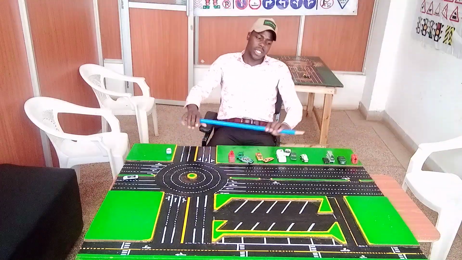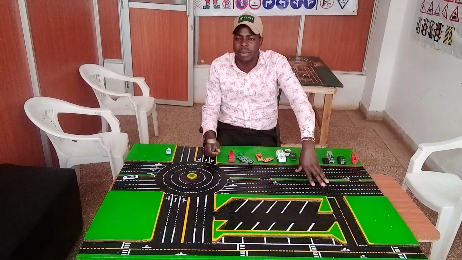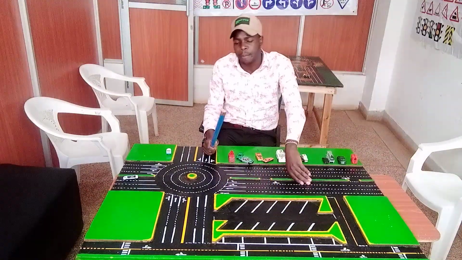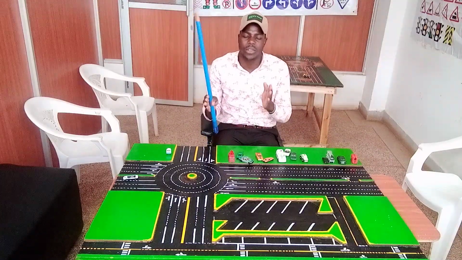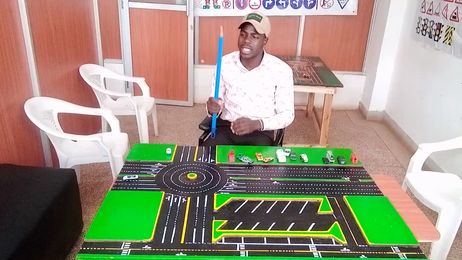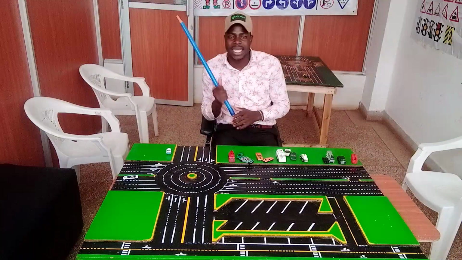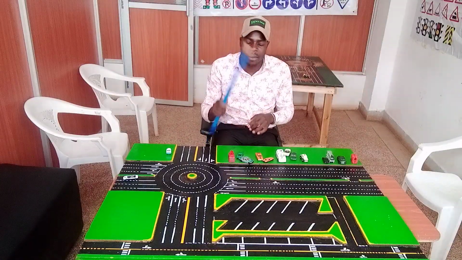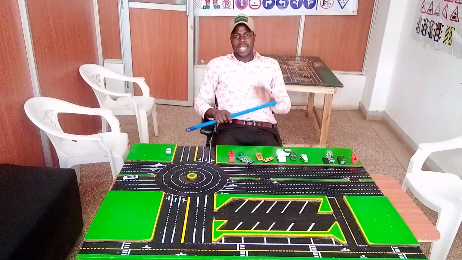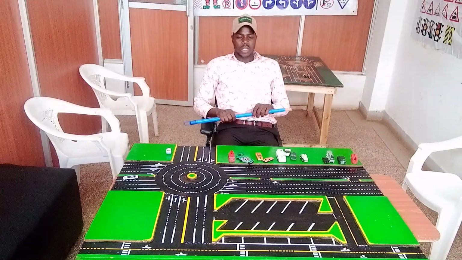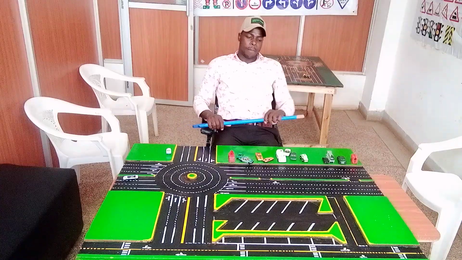We have the features found in two-way traffic road. One of the features, as you can see, is what we call the pedestrian crossing. Remember, a pedestrian crossing is a safe place provided for the safe crossing of pedestrians. As a good driver, when approaching a pedestrian crossing, you have to approach with a speed at which you can control your vehicle, so that you do not endanger pedestrians crossing.